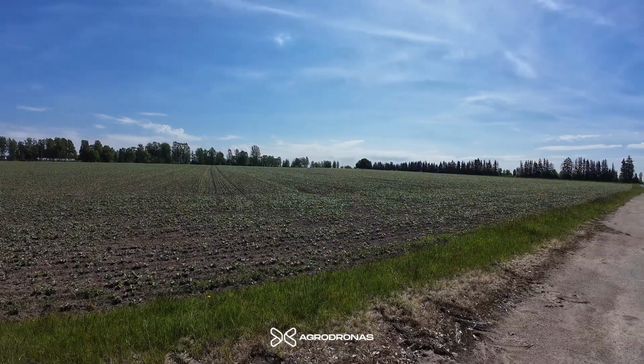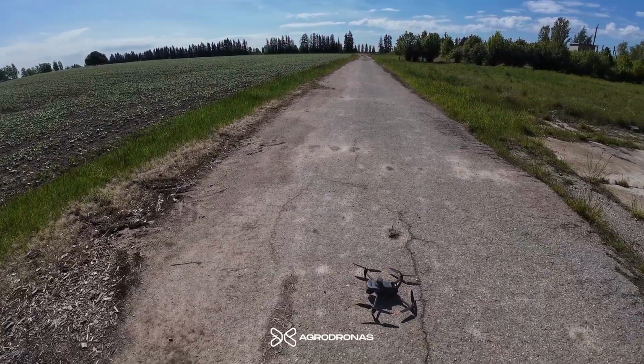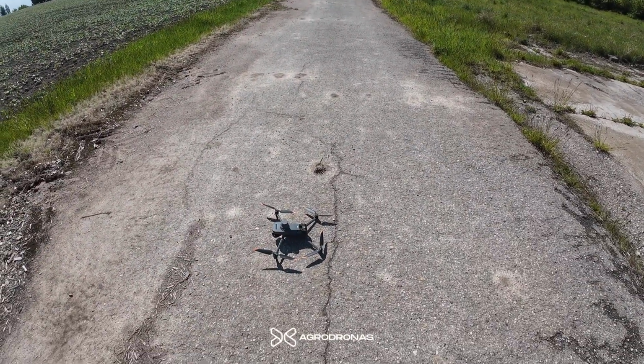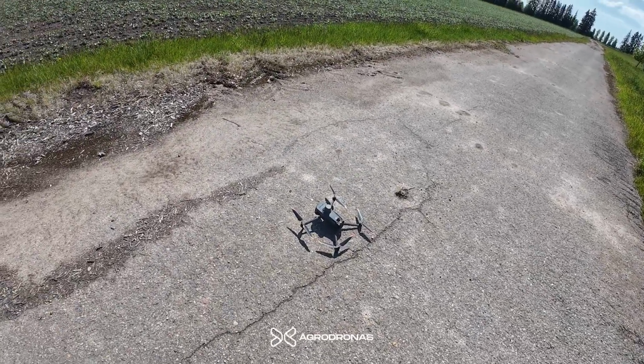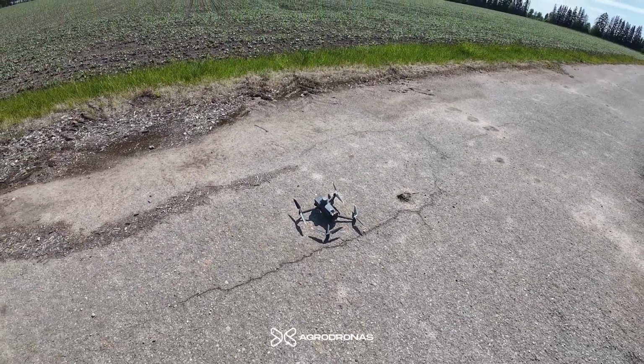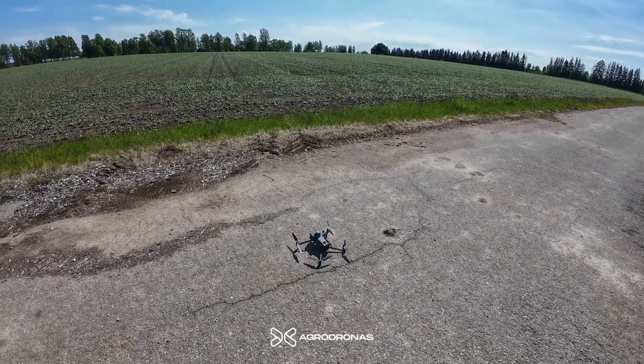We are here to demonstrate how this small drone assists in the entire workflow, from defining precise field boundaries to generating variable rate prescription maps that can be imported into Agrodronas systems and tractor equipment. So, without further ado, let's get started.